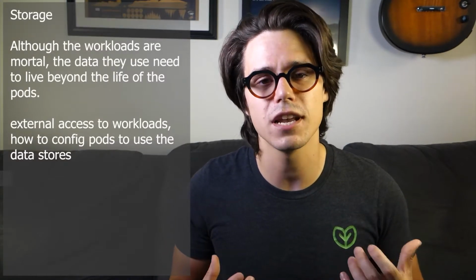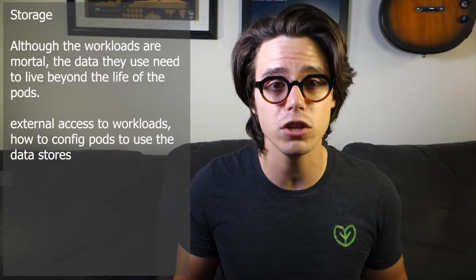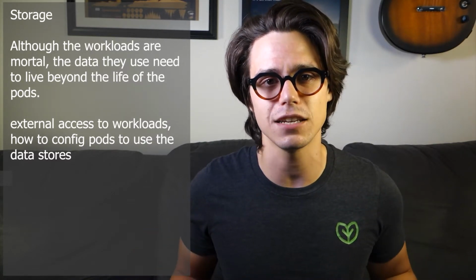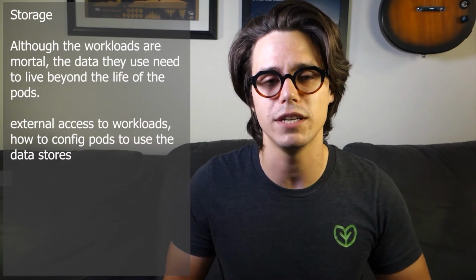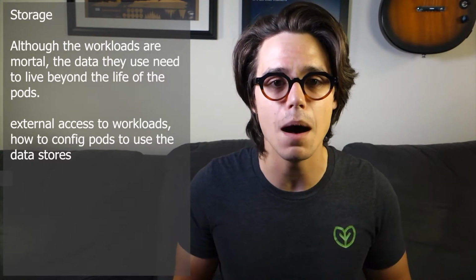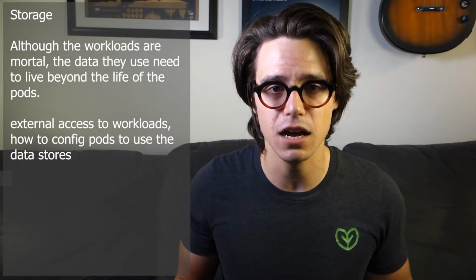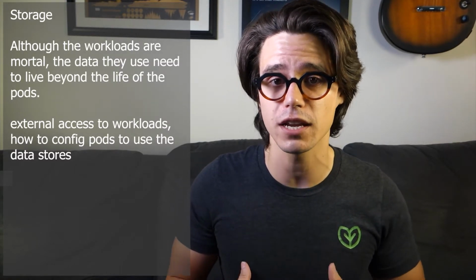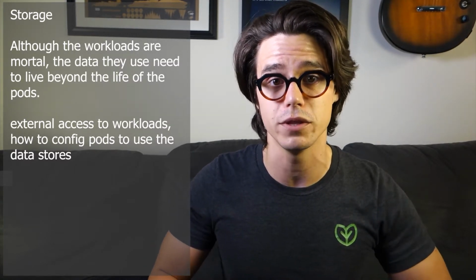It's not as heavy as the others, but it is just as important, and this is storage. This is how you're going to make sure that you have volumes and information accessible to the pods that are ephemeral and can die at any point. So you'll need to have an understanding of how to set up persistent data or just volumes in general that can be used by the workloads within the cluster.